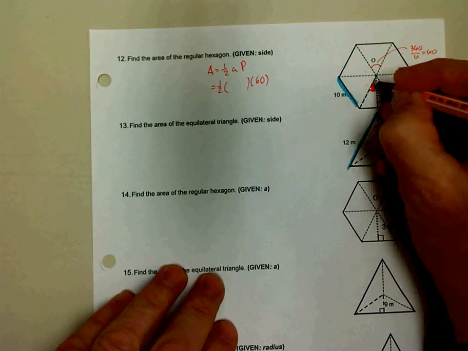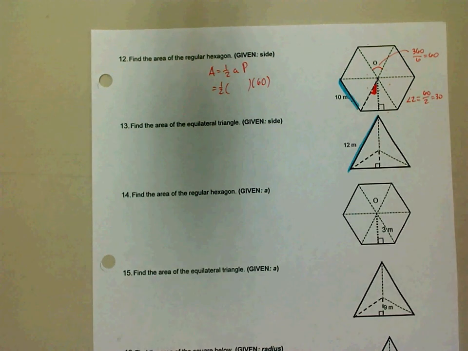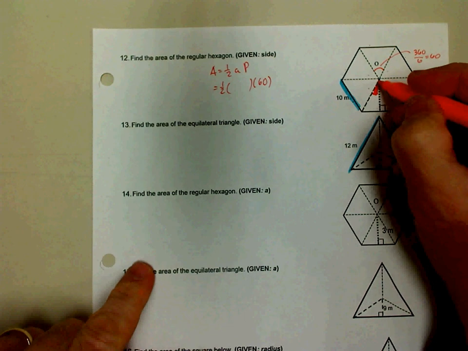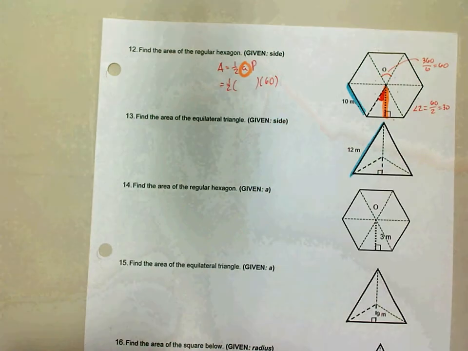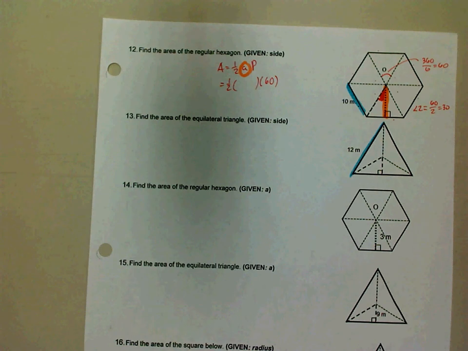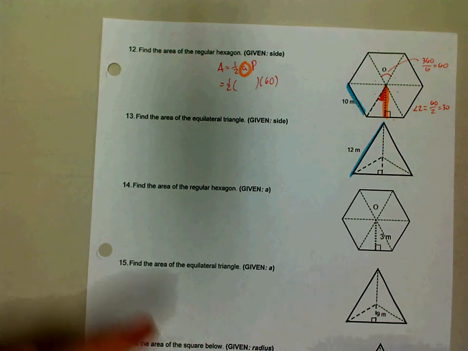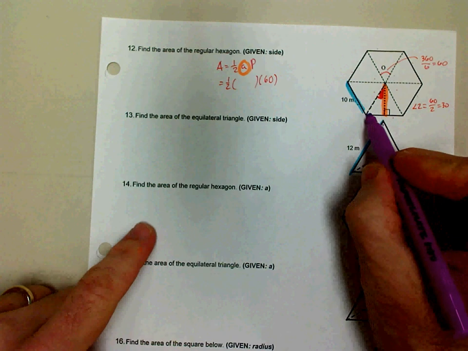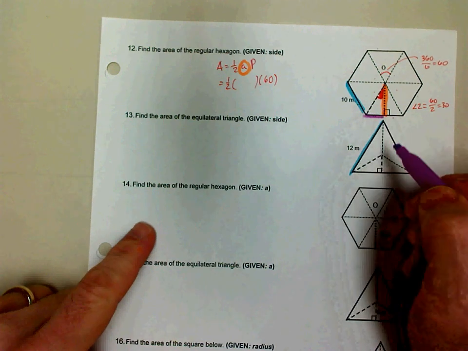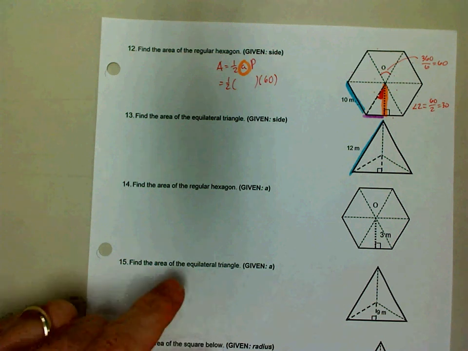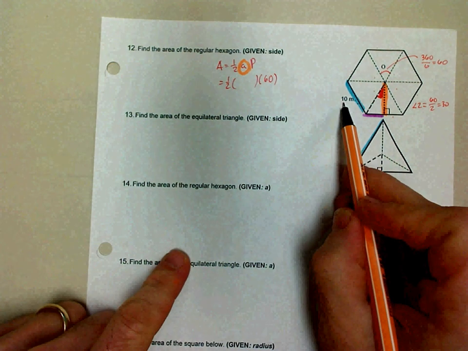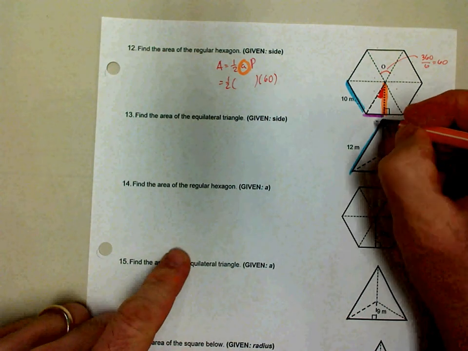Now, look closely. When the apothem is drawn here, the length that we need for our formula, that A, it intersects one of the sides and splits it into 2 equal parts. It's always going to land at a midpoint, which makes a quick calculation. Half of 10, we get 5 for that length there.